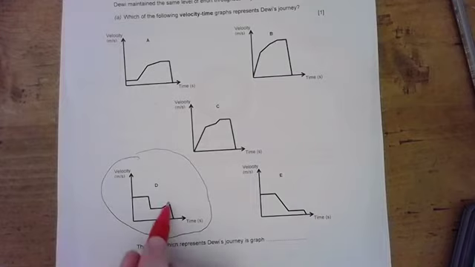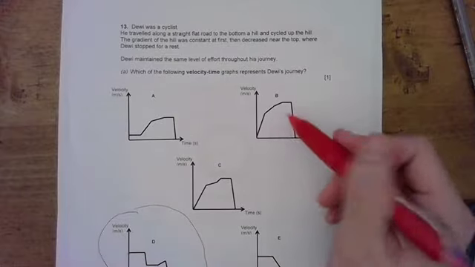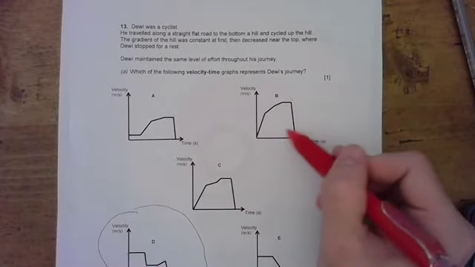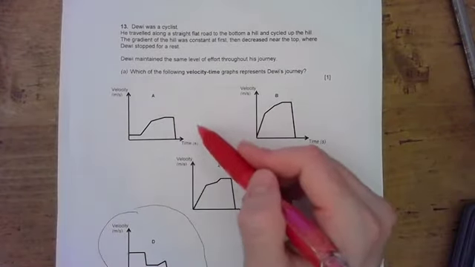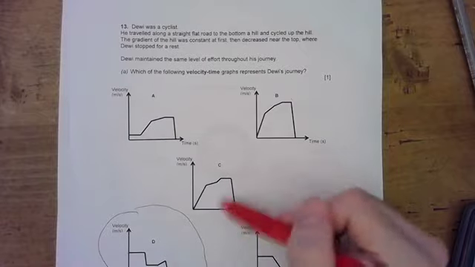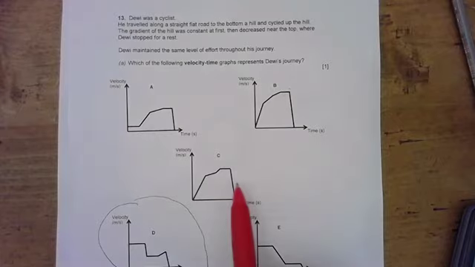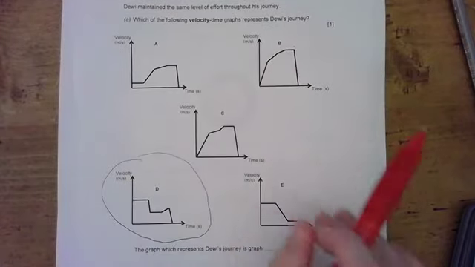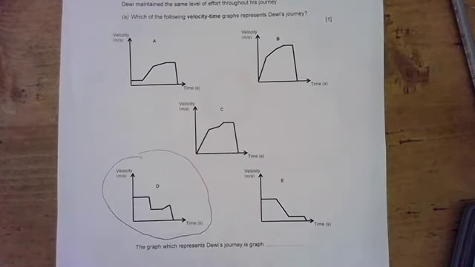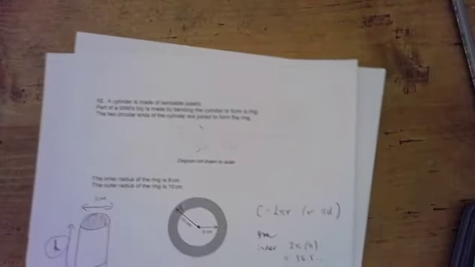But why other than that? I'll stop for a rest. So I've got to stop, okay? If you chose like this one here, or this one here as well would be a good example, maybe even those ones there, or A, B, or C, they're good examples of what the hill probably looked like rather than what the speed did, okay? The graph that represents this journey is D. Okay.